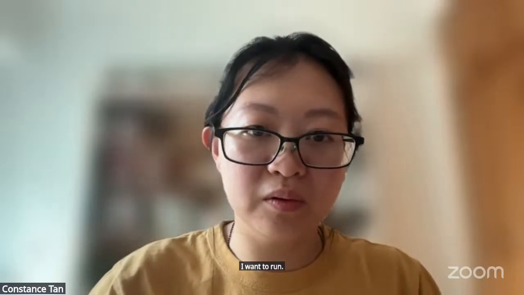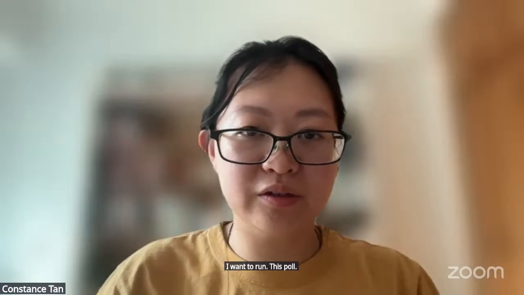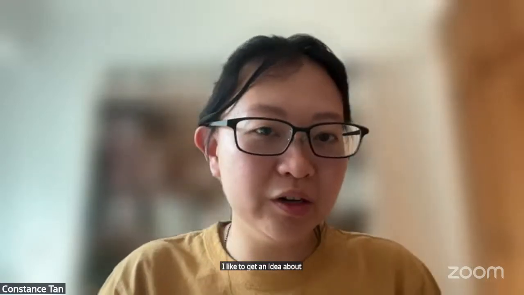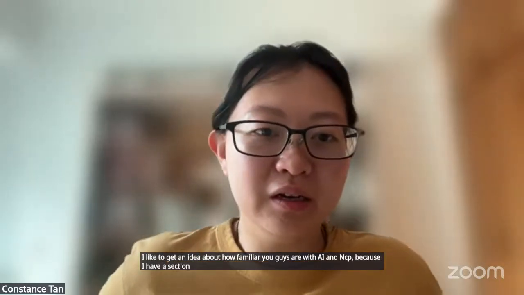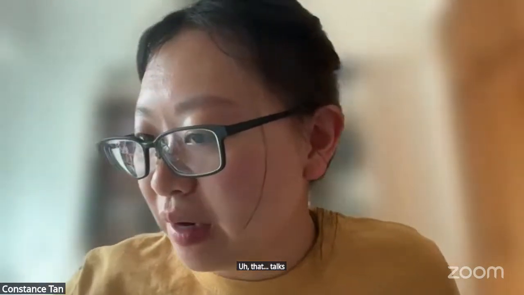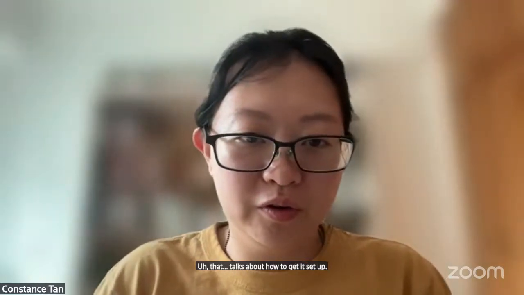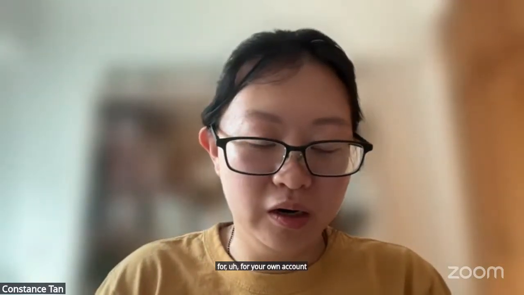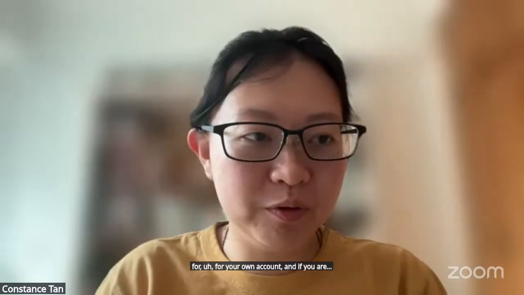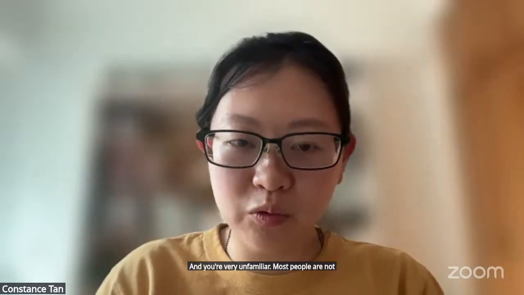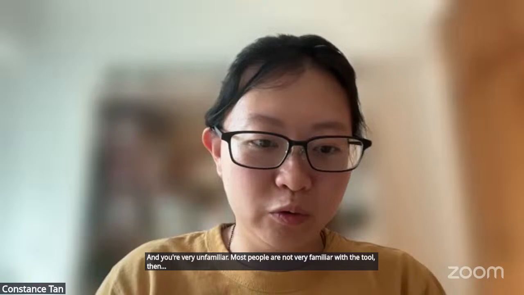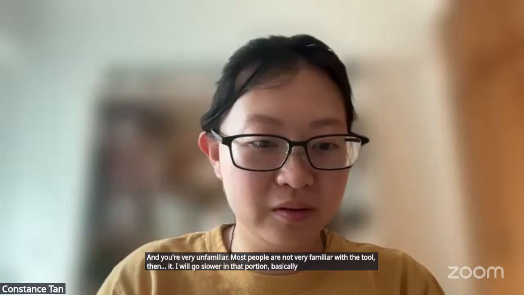I want to run this poll. I'd like to get an idea about how familiar you are with AI and MCP, because I have a section at the very beginning that talks about how to get it set up for your own account. If you've never used it before and you're very unfamiliar, and most people are not very familiar with the tool, then I will go slower in that portion, basically.